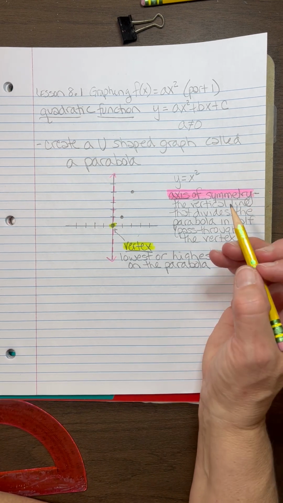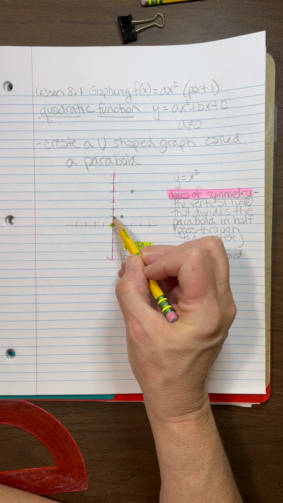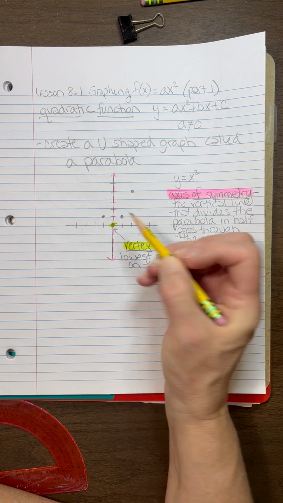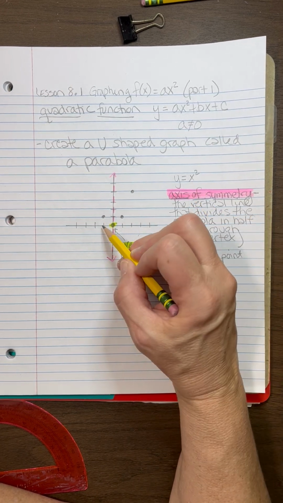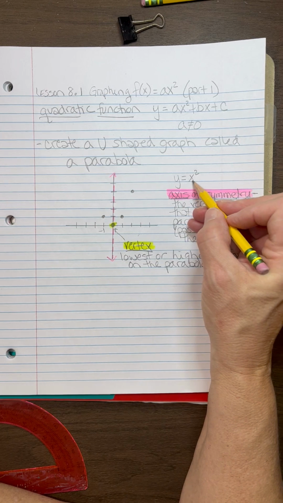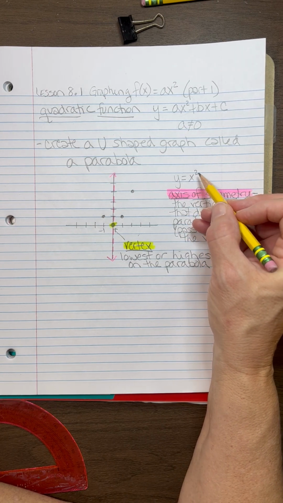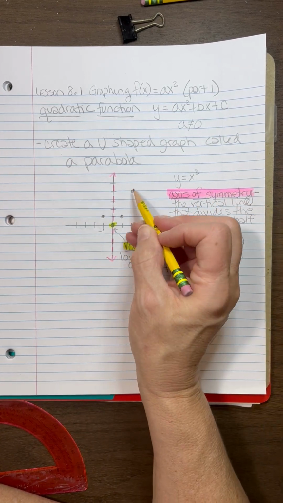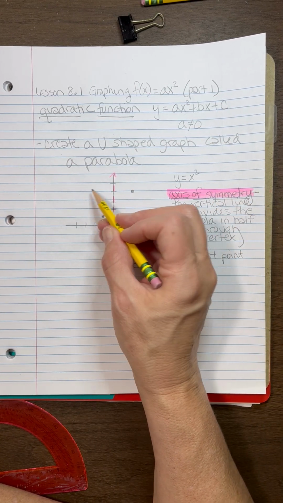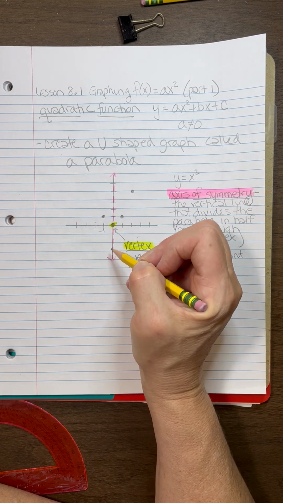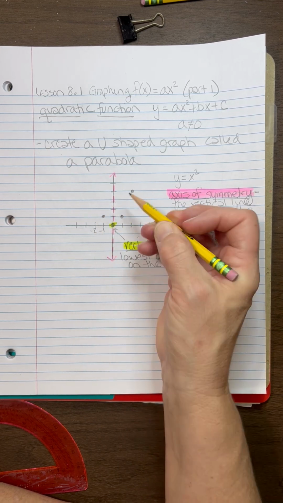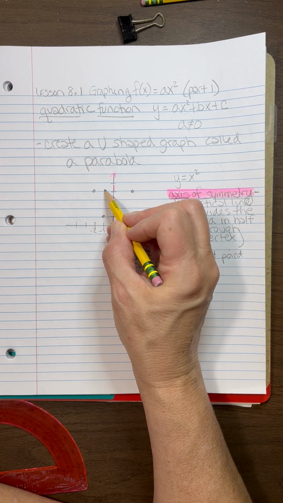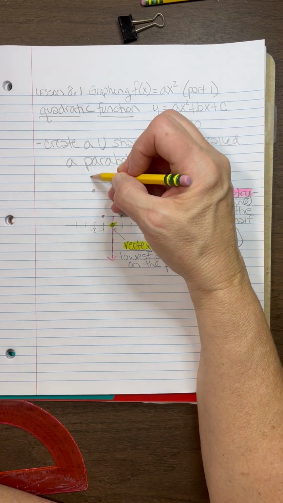So if there's a point 1 away from the axis of symmetry on this side, then there would be a point 1 away on this side. Now, could we put -1 into our equation? Yeah, -1 squared is +1. But it's always also good to remember, if you already have 2 points over here, you can just reflect them over the axis of symmetry. So -2 would be a +4, and that one also is just reflected over the line of symmetry.